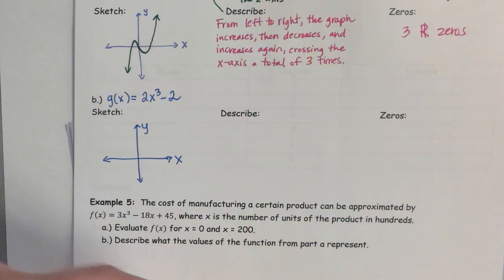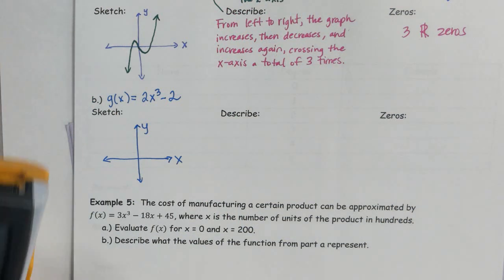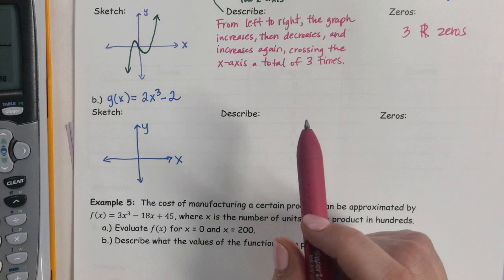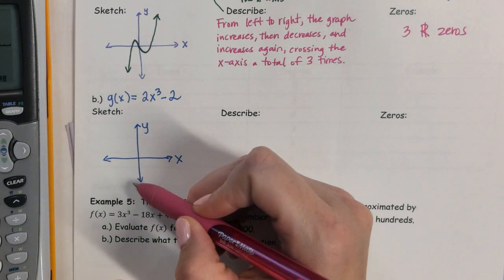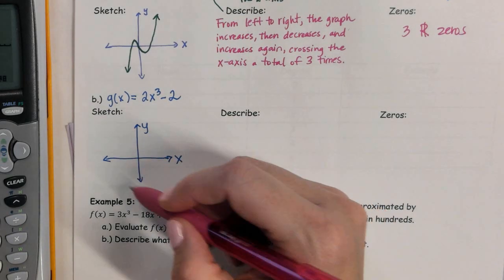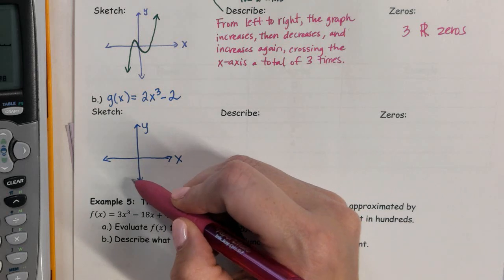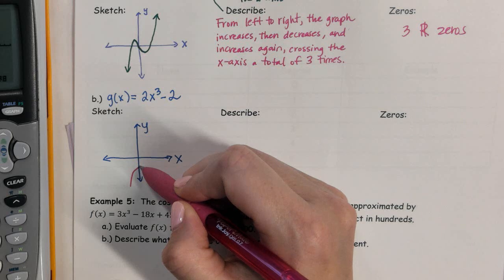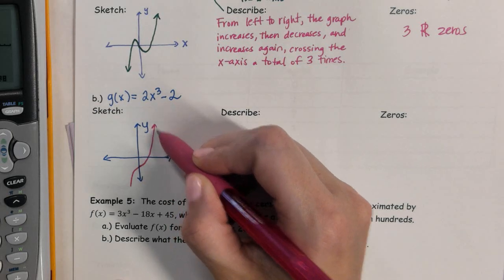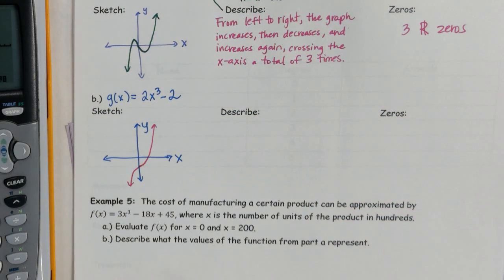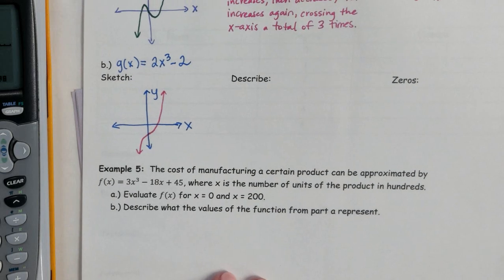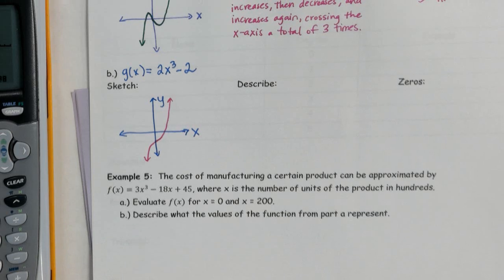Okay, so we are increasing the entire way from left to right. And that is always going to happen with the cubic function. You won't stay constant. It's just with the technology, the pixels in the graph can look like it's flattening out there. But it's just increasing very, very slowly.